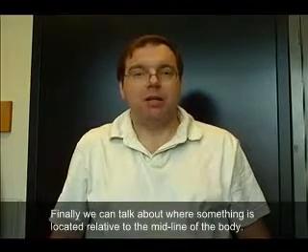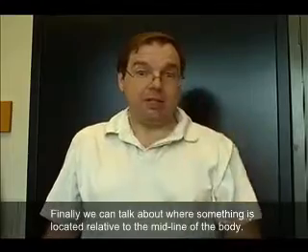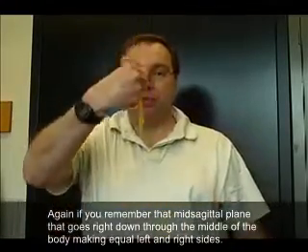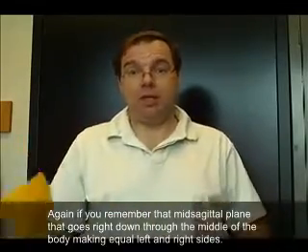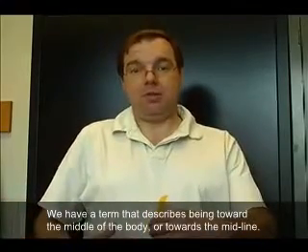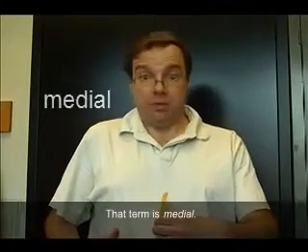Finally, we can talk about where something's located relative to the midline of the body. Again, if you remember that mid-sagittal plane that goes right down through the middle of the body, making an equal left and right side, we have a term that describes being towards the middle of the body or towards the midline. That term is medial.